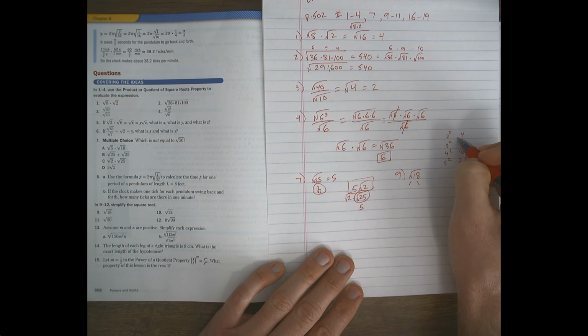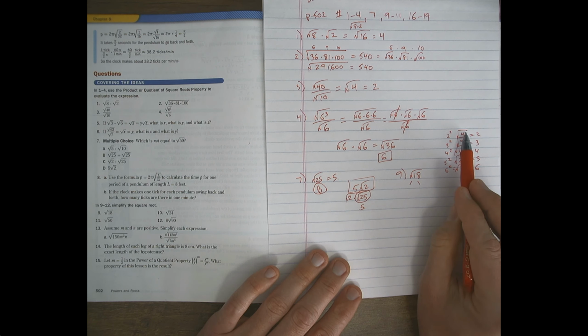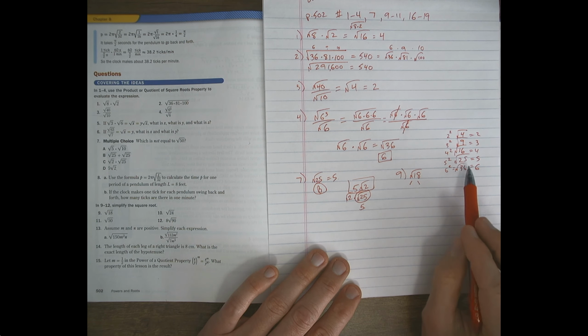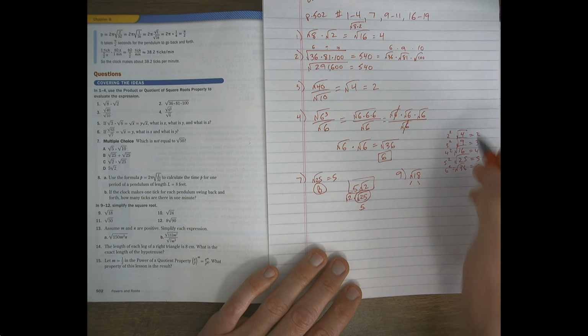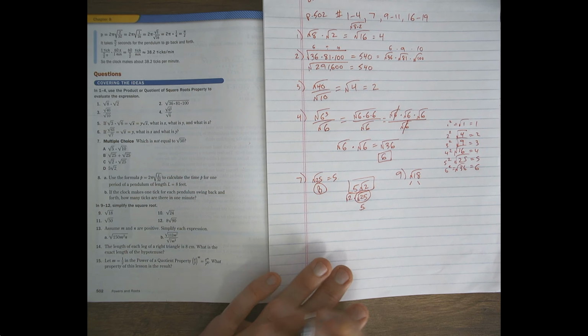So I can take the square root of 4, it's 2. I can take the square root of 9, it's 3. Square root of 16 is 4. Square root of 25 is 5. Square root of 36 is 6, because 6 squared equals that. So I'm looking for one of these special numbers so that I can split this up. Now, yes, 1 squared is 1, so the square root of 1 is 1.